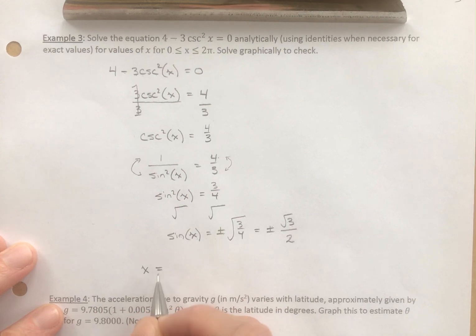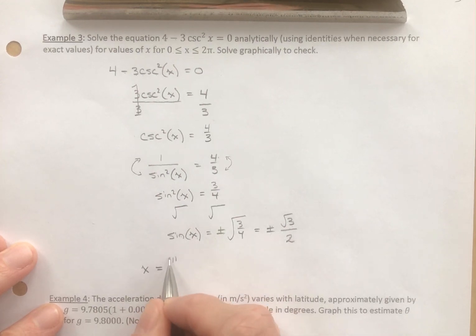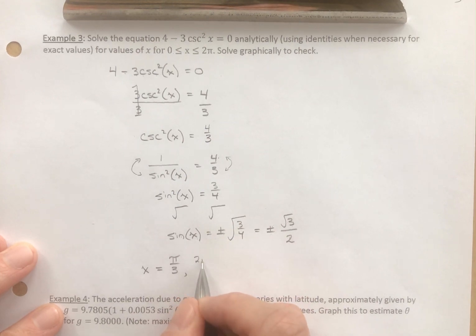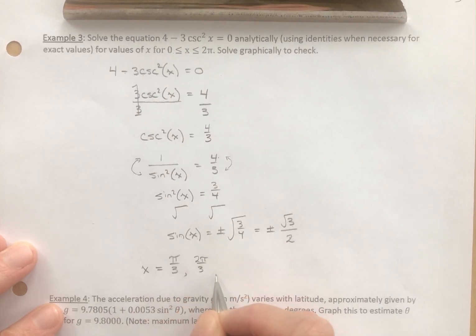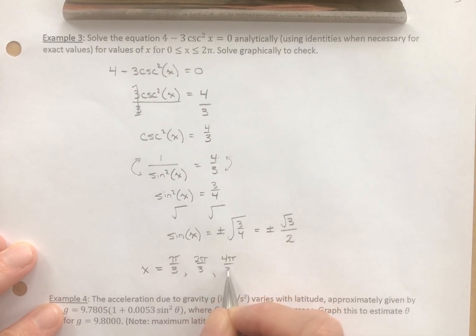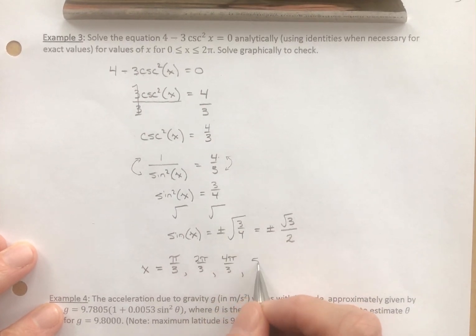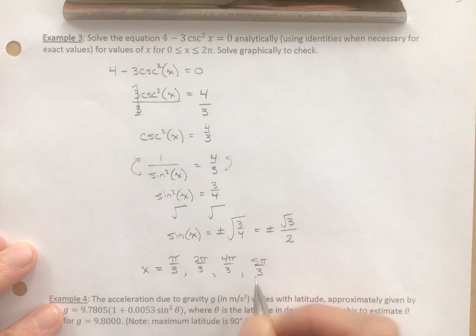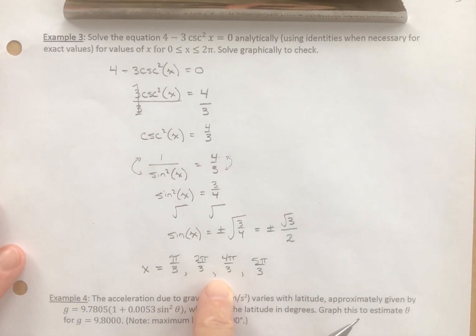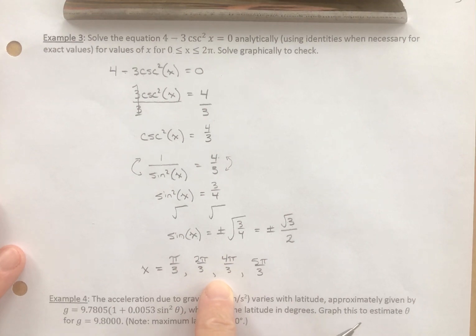Again, looking at our unit chart, x is equal to, we have 4 possibilities: pi over 3, 2 pi over 3, 4 pi over 3, and 5 pi over 3. Okay, so that's our algebraic, or analytical, solution and solution method.